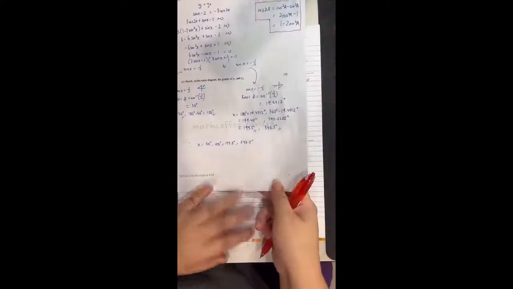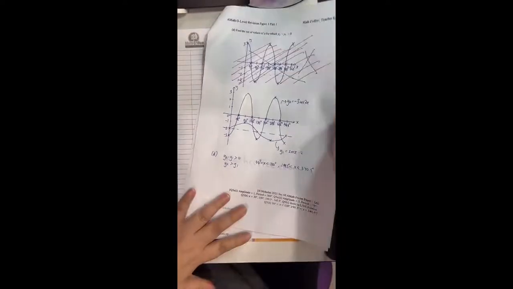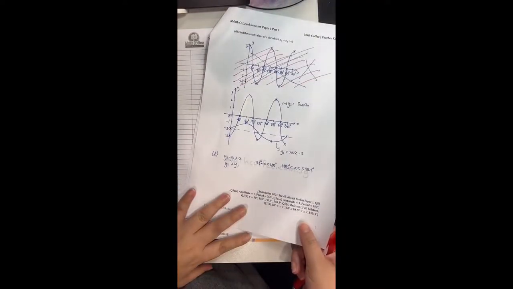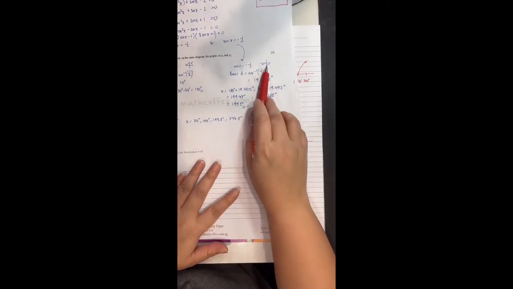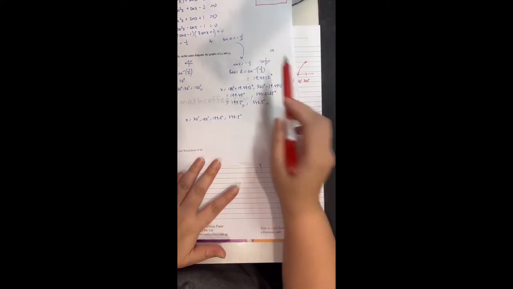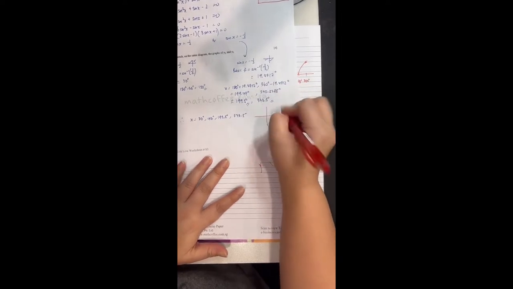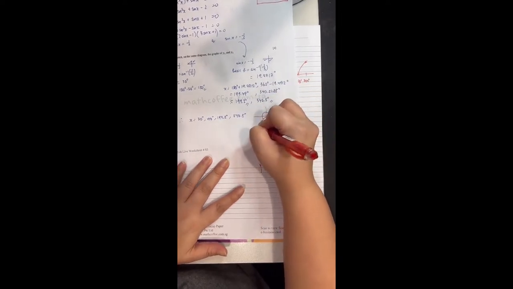I'm moving on. I'm not coming back to this question already. No, because it's in the third quadrant. Third quadrant is 180 plus basic. You want to come to here, 180 plus basic for the third quadrant.